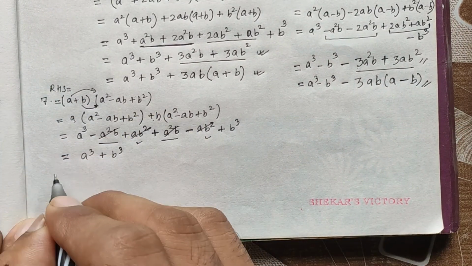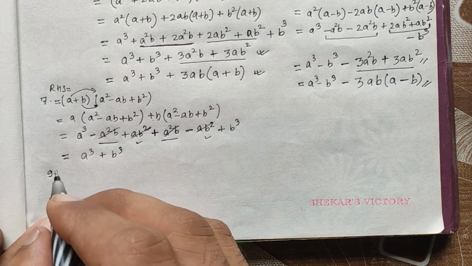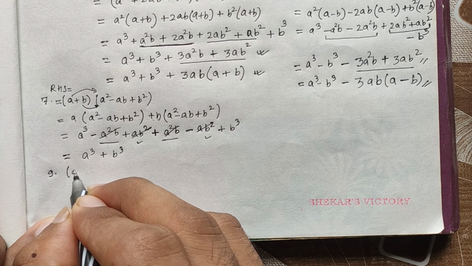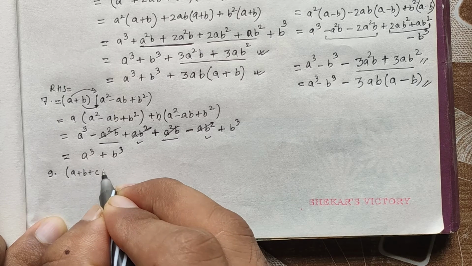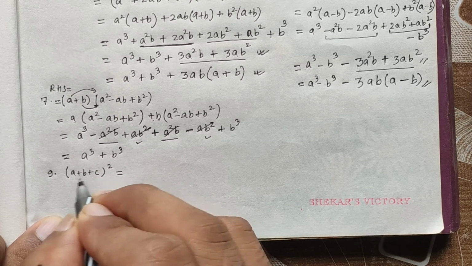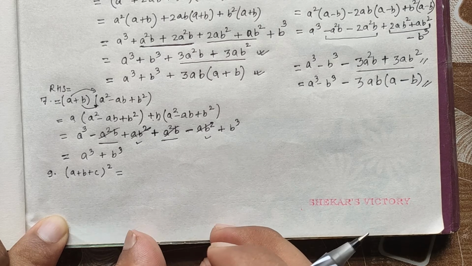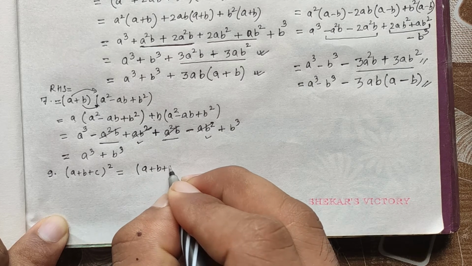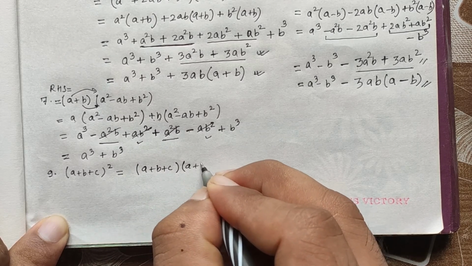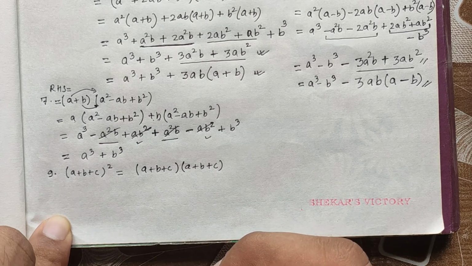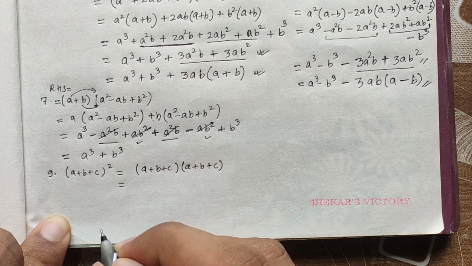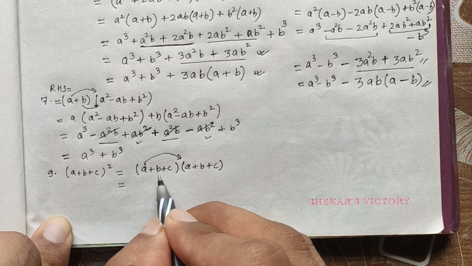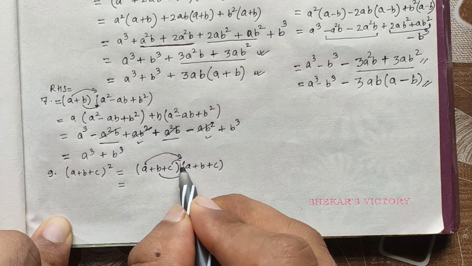So that's our another formula. Let's move on to number 9. Here is a plus b plus c whole square equal to, we are taking LHS and we have to find the RHS. Okay, so let's start from LHS. So we can write it as a plus b plus c and a plus b plus c, is it not? Okay, so how can you solve it? You have to multiply a with this one, plus b with this one and plus c with this one.